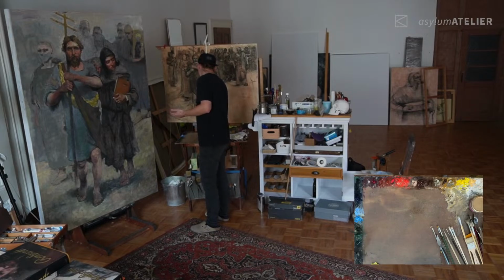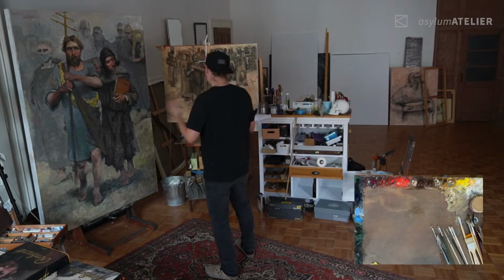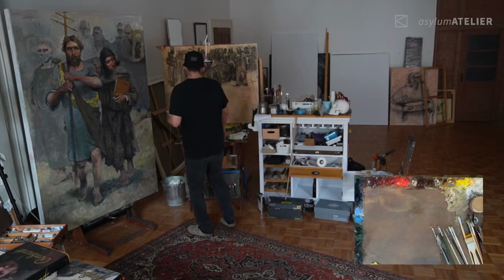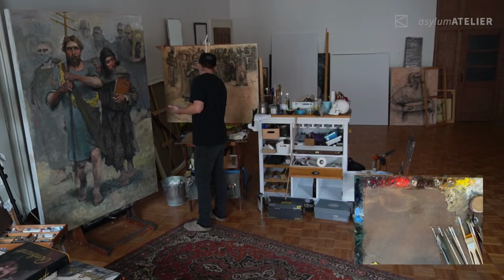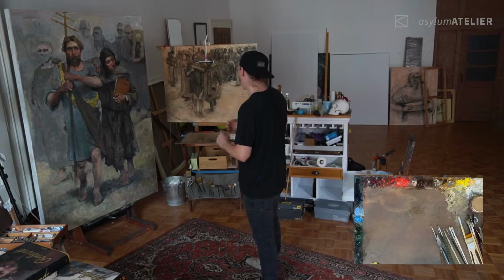You can see I have lighter values, darker values, cooler values, and warmer values. There are also opaques and transparents. You might look at this and think, oh, this and this are the same pigment. They are not. This is a cadmium and this is a vermilion. They have different properties, and they behave differently when mixed with other pigments.